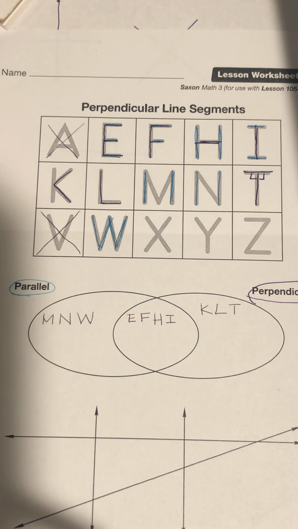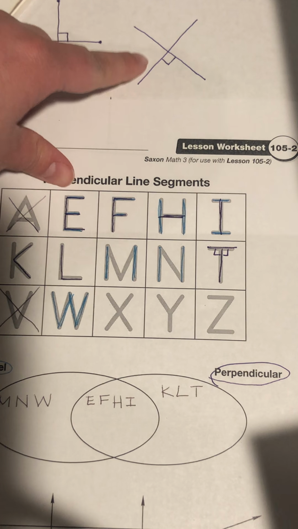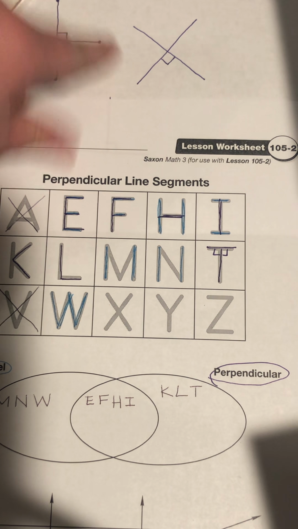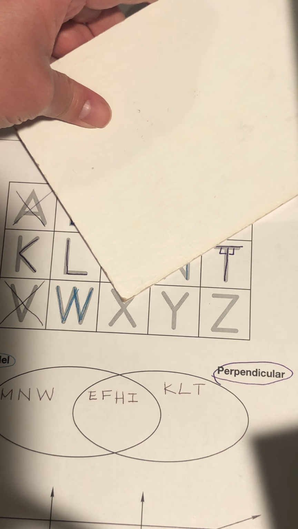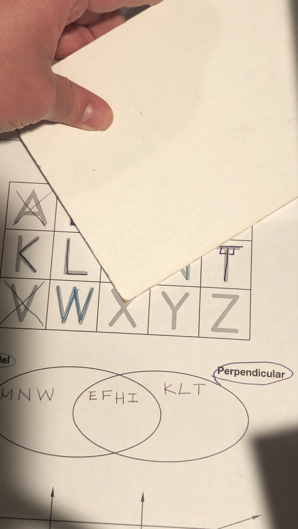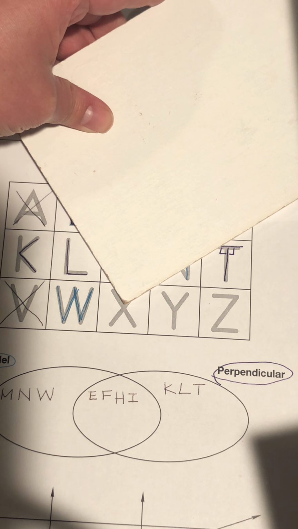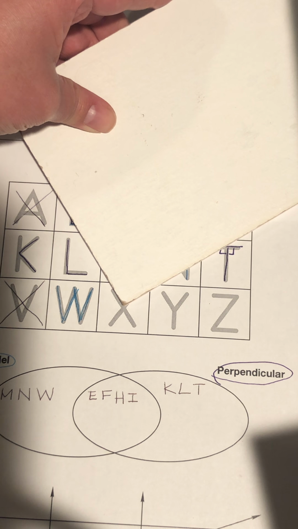Let's look at X. Do you see any parallel lines? What about perpendicular? Now this one I know can be tough because this makes an X up here. But when we actually write our actual letter, we see that that is not a perfect 90-degree angle.